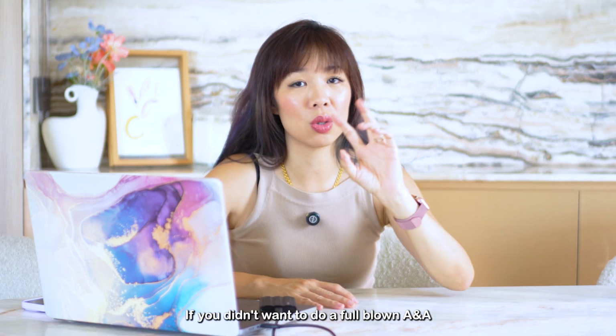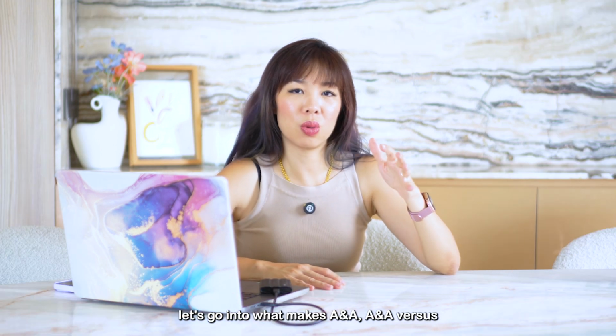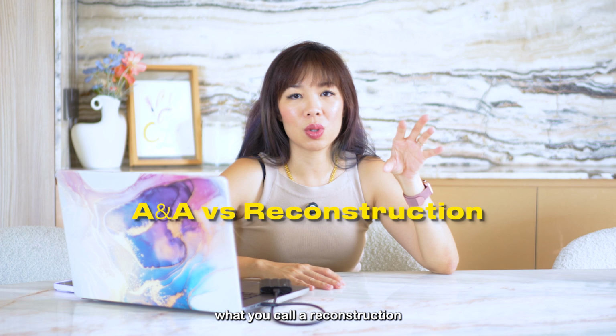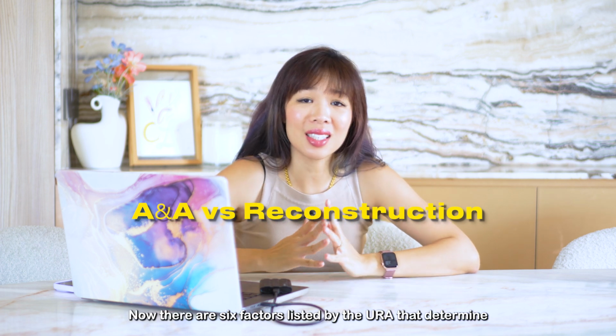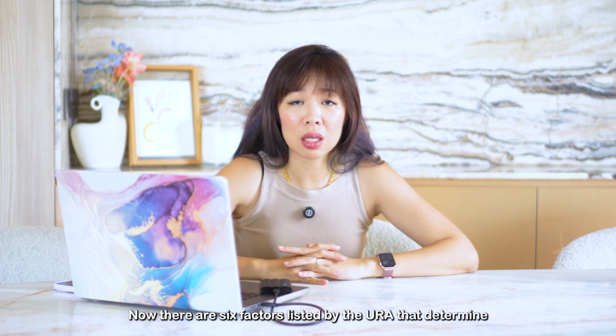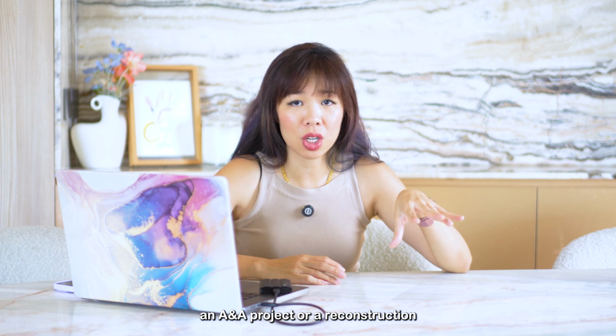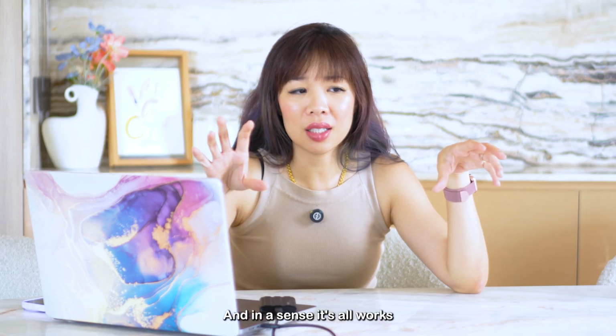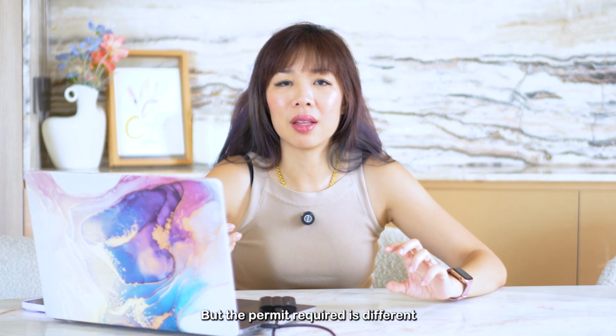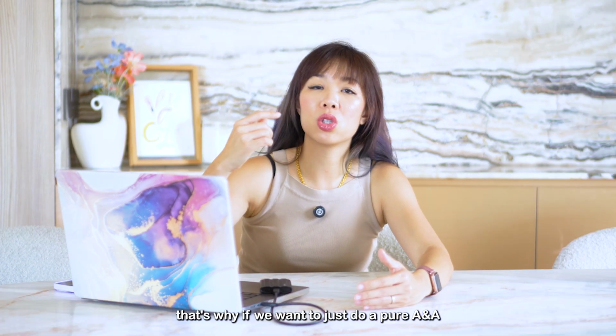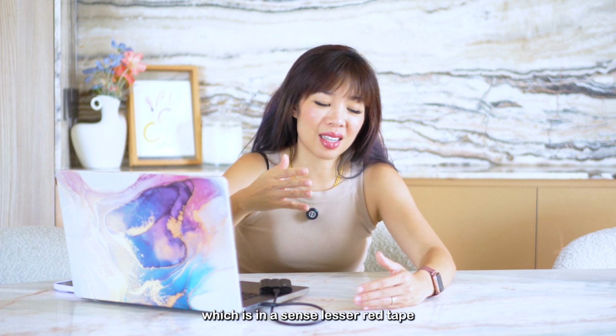Now we've cleared what could potentially be done as pure renovation to extend the space. If you didn't want to do a full-blown A&A, let's go into what makes an A&A versus a reconstruction. There are 6 factors listed by the URA that determine whether this is an A&A project or a reconstruction. In a sense it's all works, but the permit required is different, and the considerations and the length of time you will take will also be different. That's why if we want to do a pure A&A, which is in a sense lesser red tape, you may want to take note of these 6 factors.